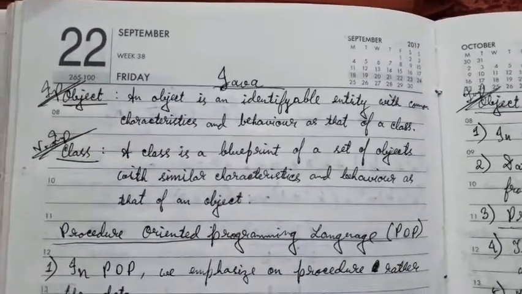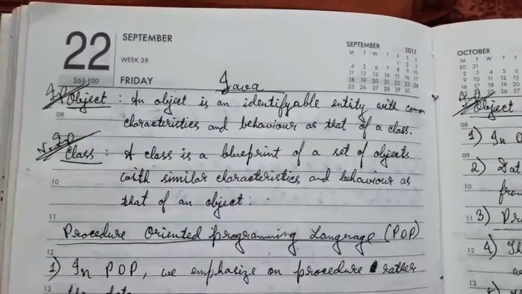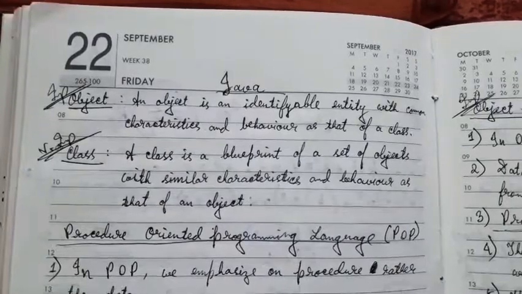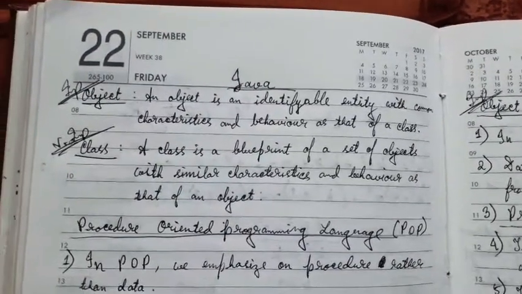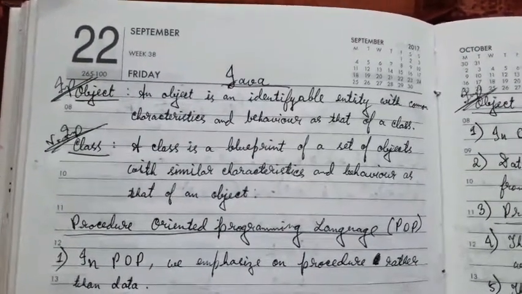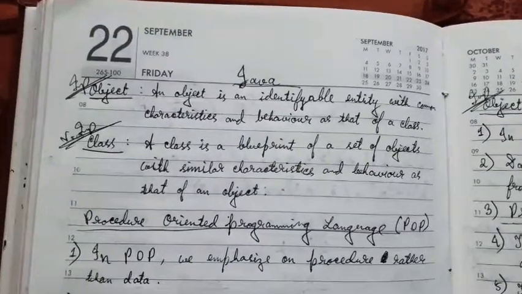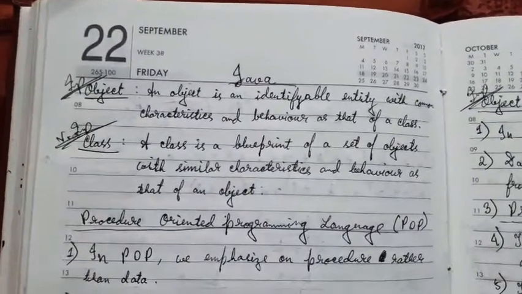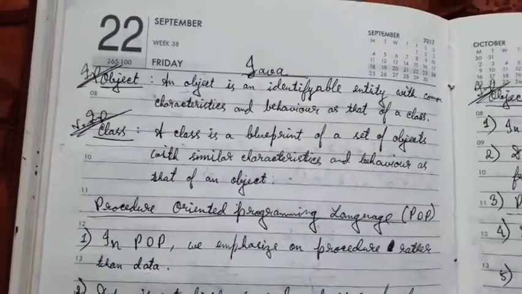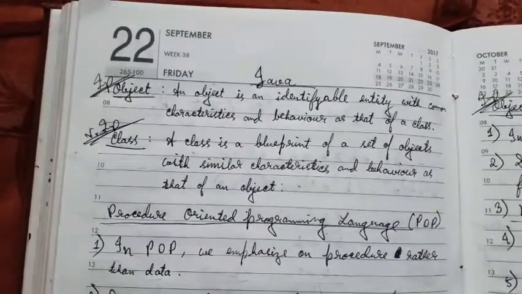What is an object? An object is an identifiable entity with common characteristics and behavior as that of a class. And class is a blueprint of a set of objects with similar characteristics and behavior as that of an object. So you can see that object and class both are interrelated to each other.